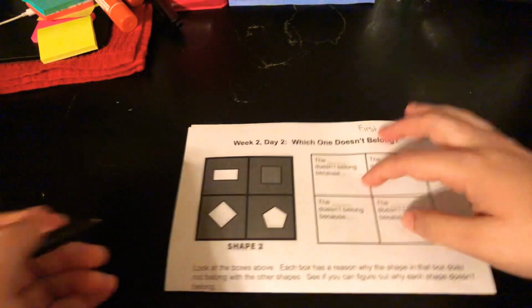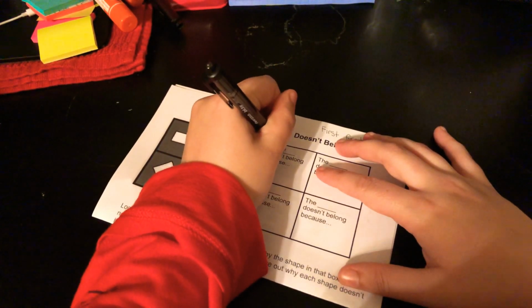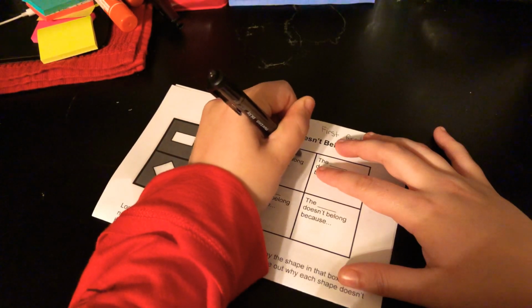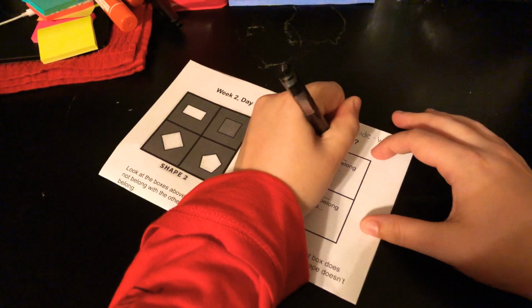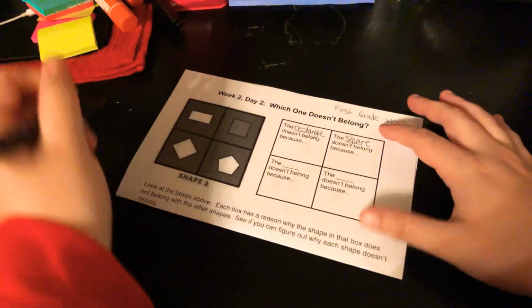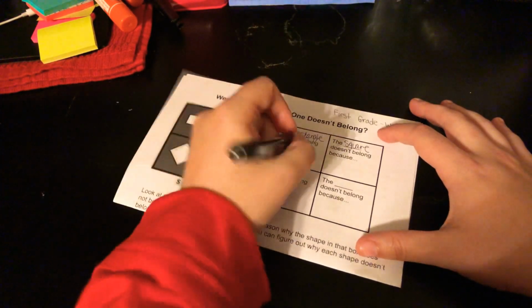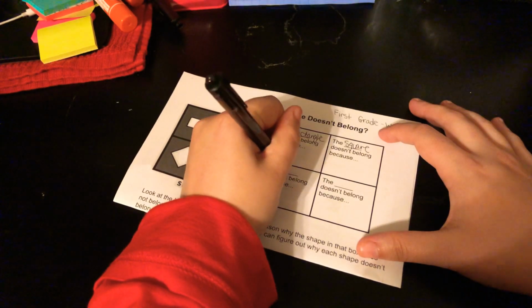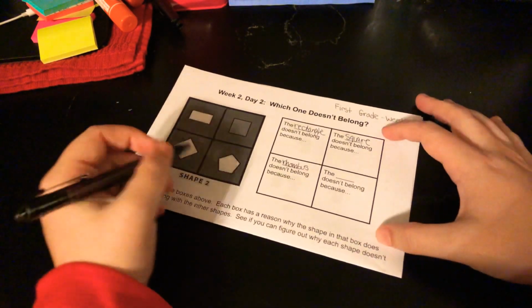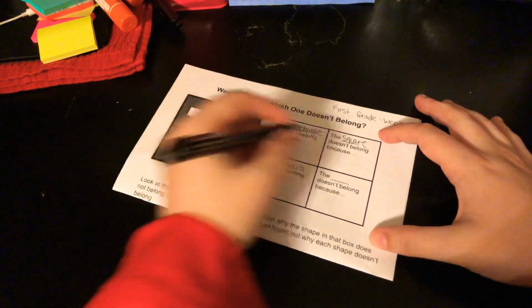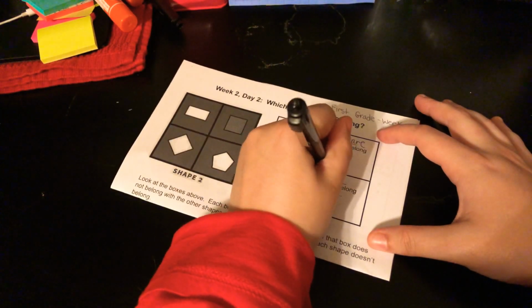So, in our first one, we have the rectangle, so I'm just going to fill in the blanks. Then we have the square, and as a first grade friend, I know you guys know these. Then we have our rhombus. You can also put that as a square if you'd like. And then this is our five-sided figure, which is a pentagon.